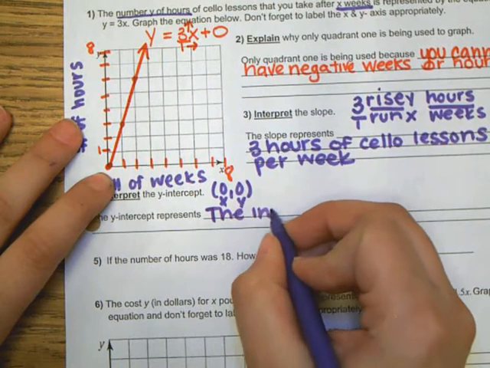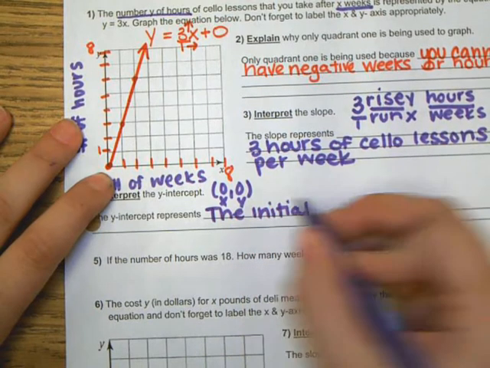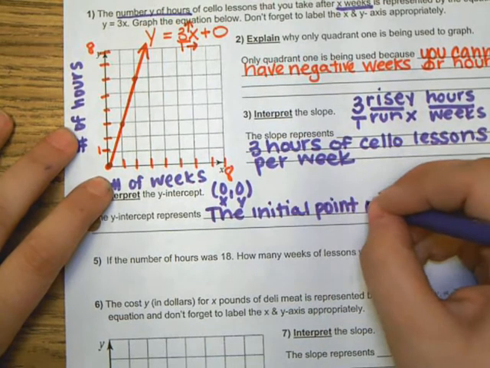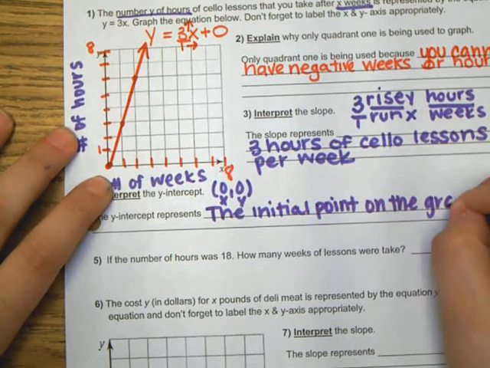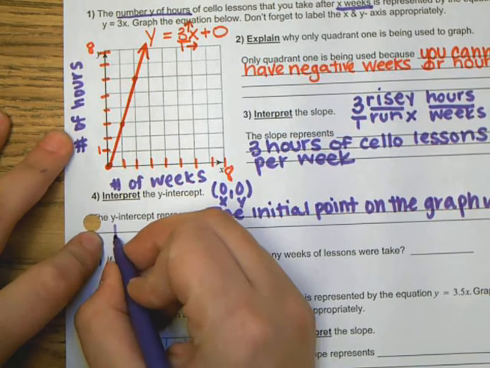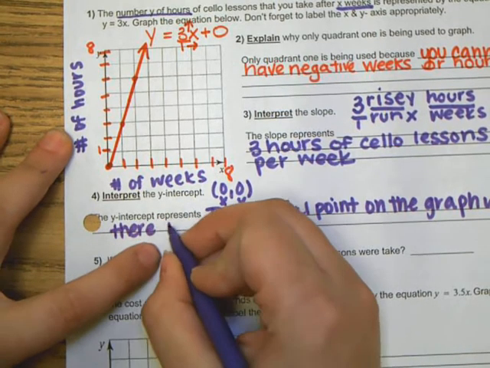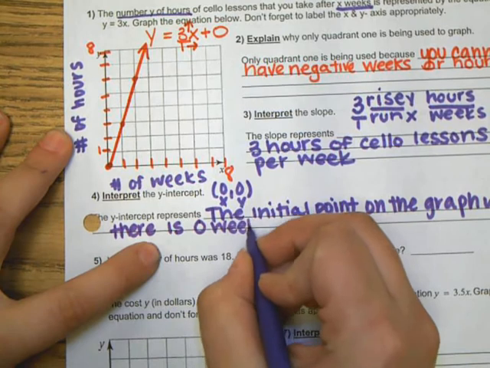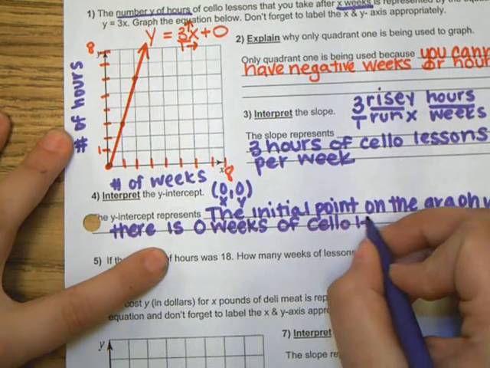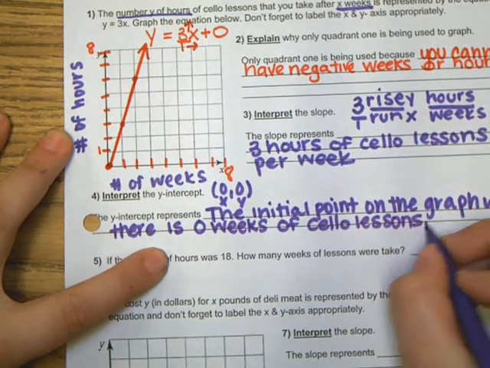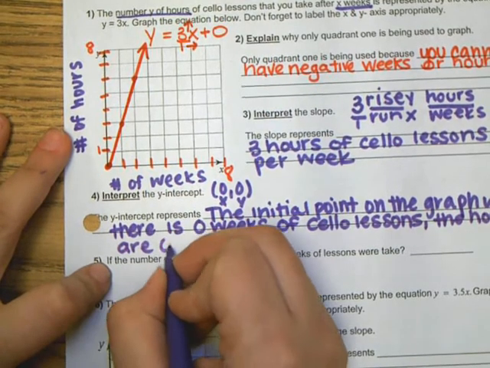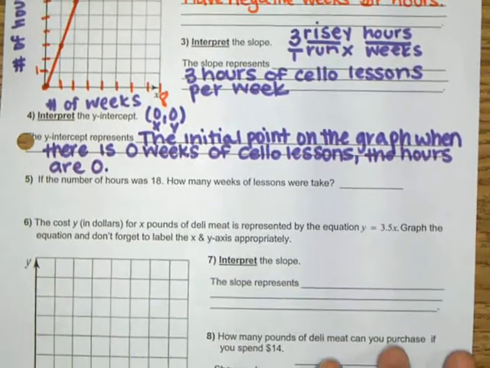So the y-intercept represents the initial point on the graph when there is 0 weeks of cello lessons. The hours are 0.